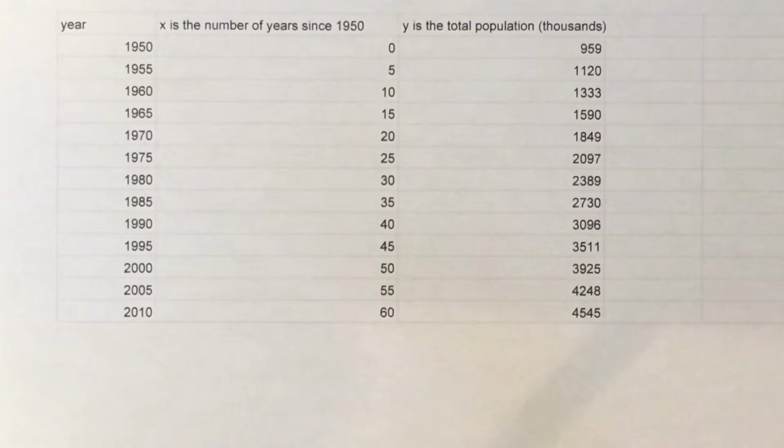In the rightmost column, we have our Y values, which are the total population. In 1950, it was 959, but these populations are represented in thousands, so it would actually be 959,000.